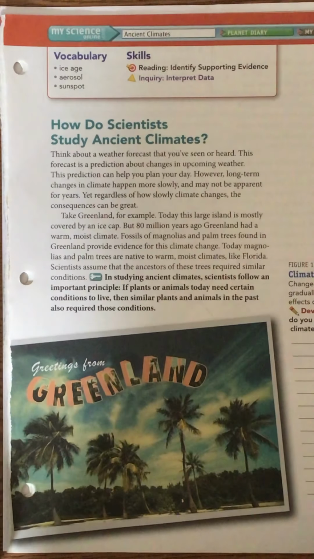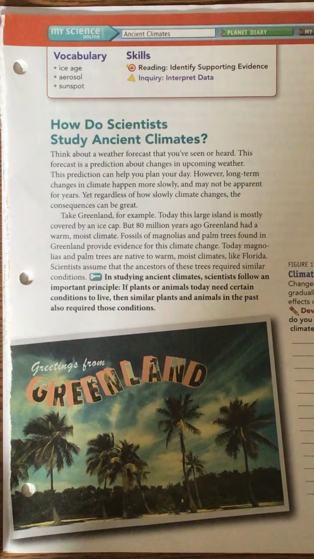How do scientists study ancient climates? Think about a weather forecast that you've seen or heard. This forecast is a prediction about changes in upcoming weather. This prediction can help you plan your day. However, long-term changes in climate happen more slowly and may not be apparent for years. Yet, regardless of how slowly climate changes, the consequences can be great. That is question 10 on your test.